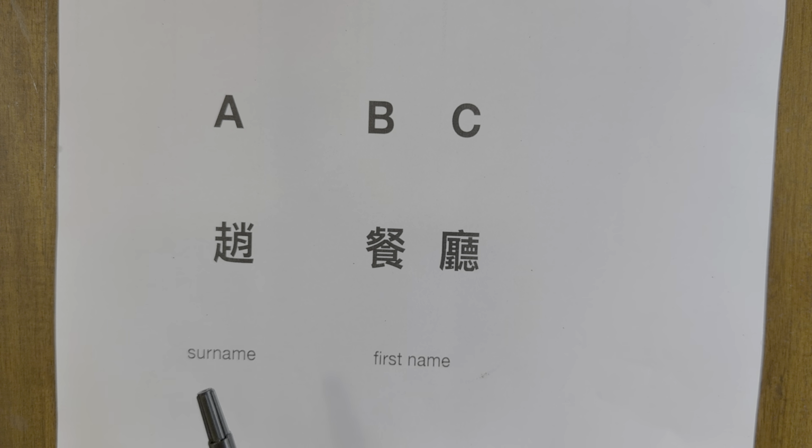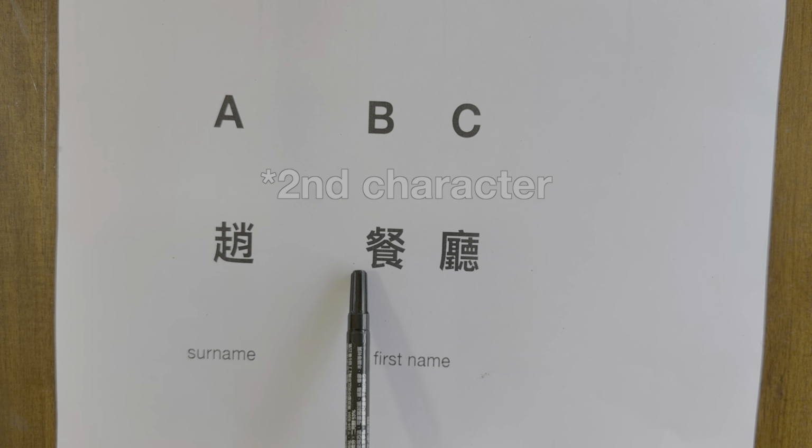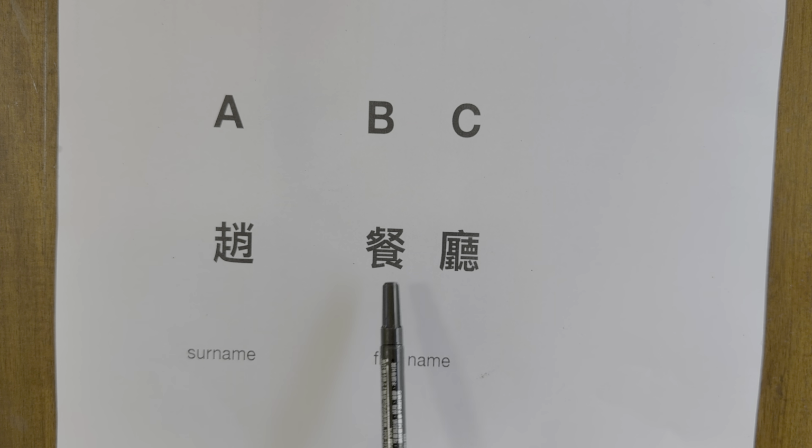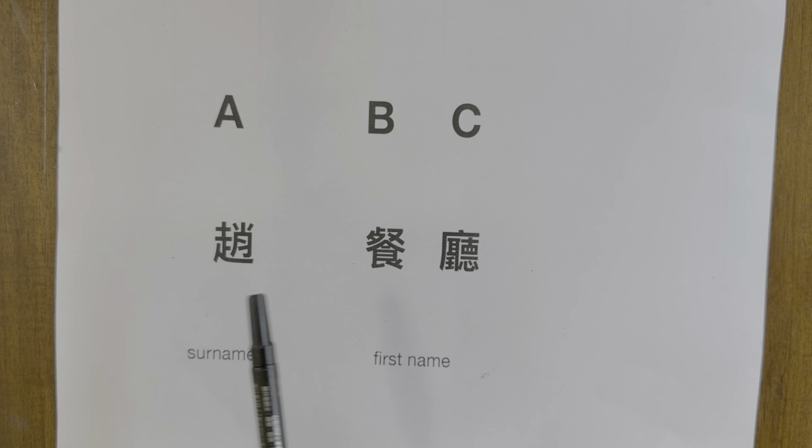In a Chinese traditional name, you have 3 characters. 1, 2, 3. The first one is your last name, your family name, and these 2 are your first names. Let's call your last name A, the first character B, and the last character C. So you only have 3 characters to your name. Some people only have 2 characters to their name. However, traditionally, most people will have 3 characters.